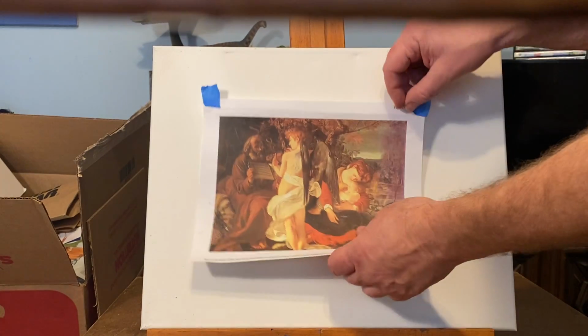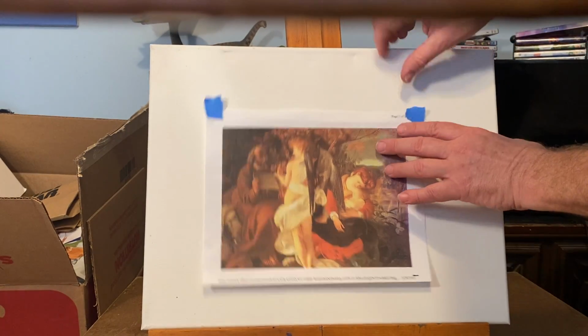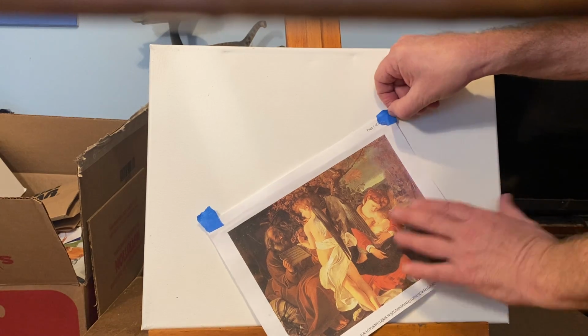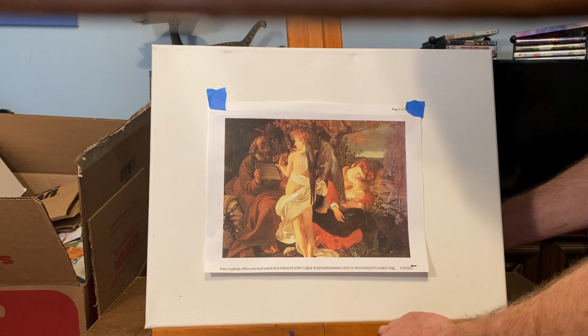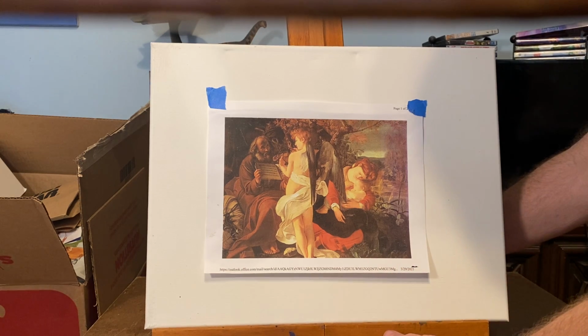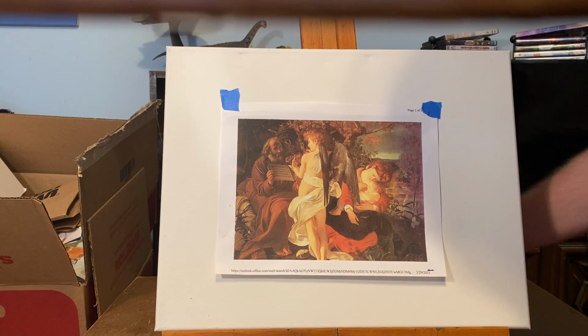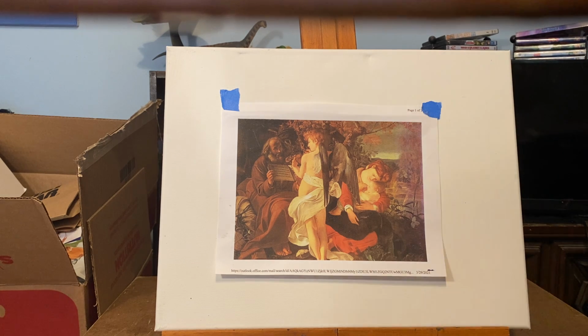First thing you need to do is to choose a painting from history. This is my example. Let me tape this down here. This painting is called Rest on the Flight to Egypt. It is by Michelangelo Caravaggio.